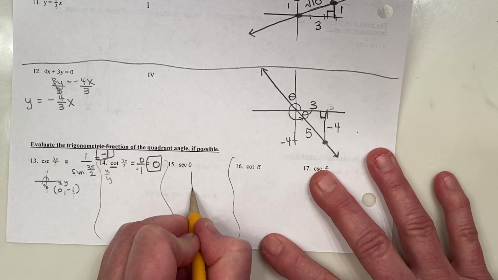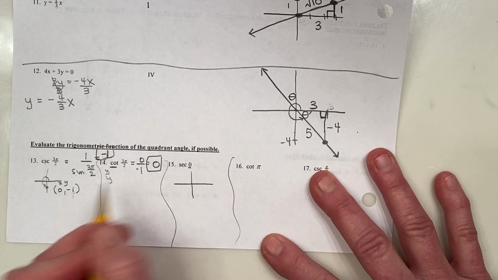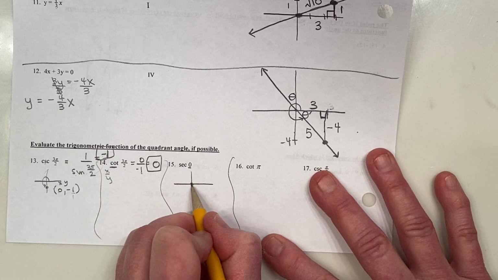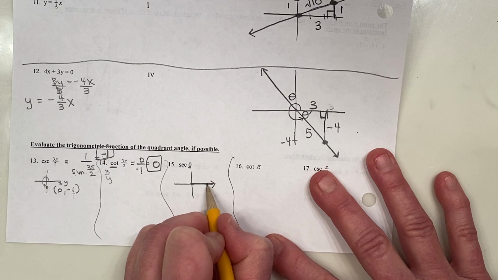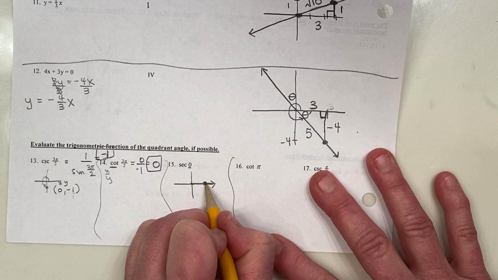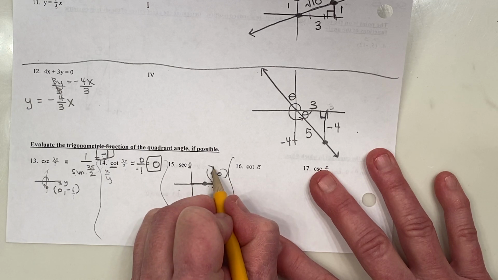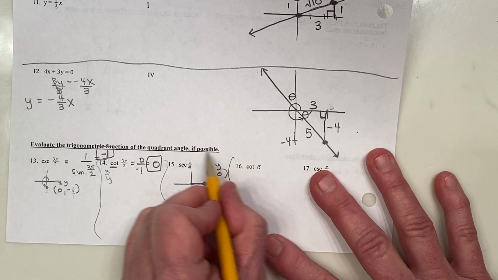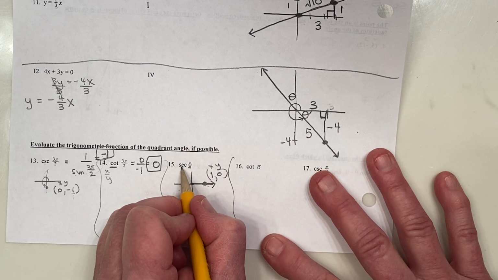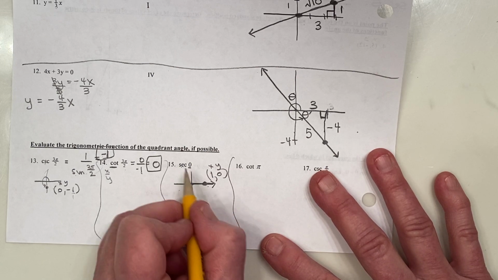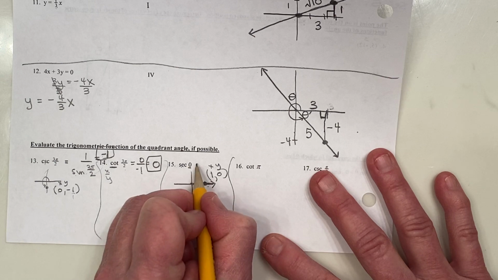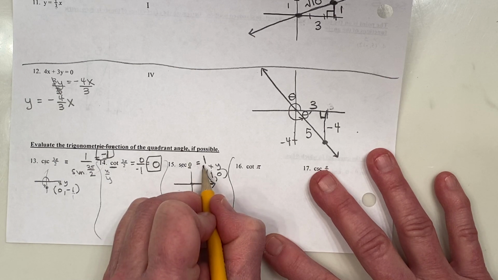All right, secant of 0 radians. Remember, this is the angle. So 0 radians on the unit circle would be you've never lifted off the positive x-axis. So think about the unit circle. If I drew it, this would be the point (1, 0). This is x, this is y. Secant is the reciprocal of the x-coordinate. So 1 over 1, flip it, you're still going to get 1.